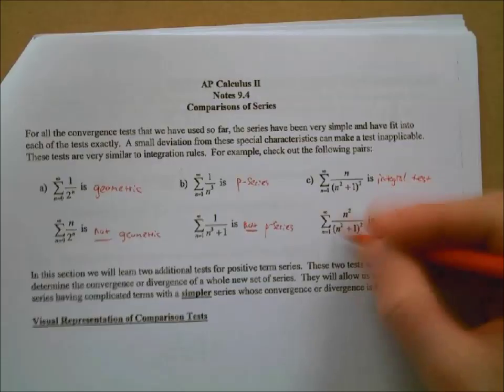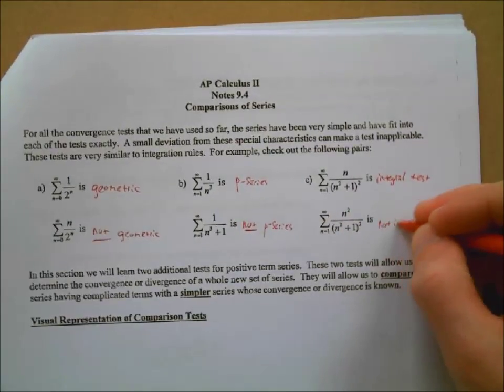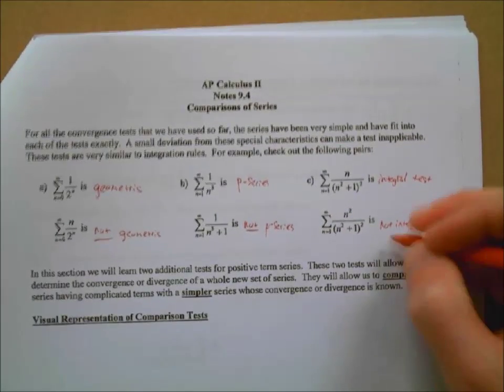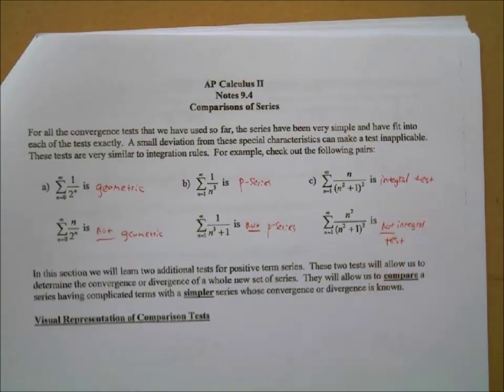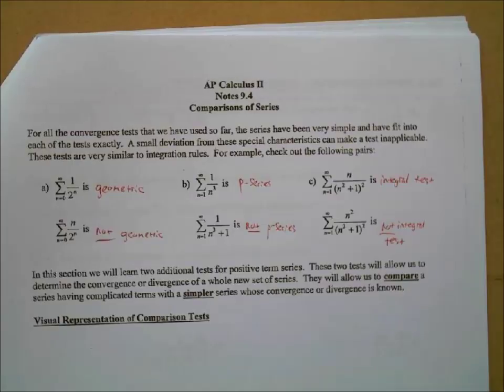But here, not the integral test, because we just can't integrate that thing now. Or maybe it's not the integral test because the numerator and denominator may not be decreasing anymore. I'd have to think about that. But no, it would be decreasing. Never mind, the denominator is going to go big, yeah. But anyway, we can't apply the integral test there.